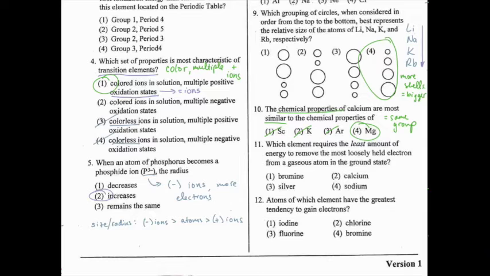Number 11, which element requires the least amount of energy to remove the most loosely held electron from a gaseous atom in the ground state? So this refers to the least amount of ionization energy. So you're going to look in Table S. Use Table S to look up the values for the ionization energy for each of these four elements. And if you do that, you'll find that sodium has the least ionization energy out of these four choices.